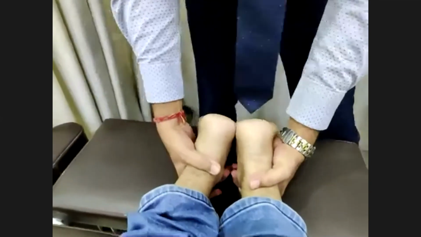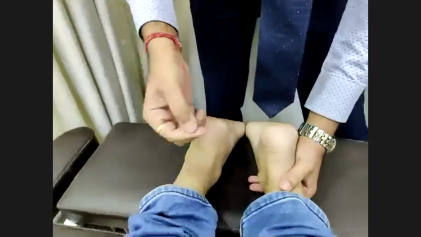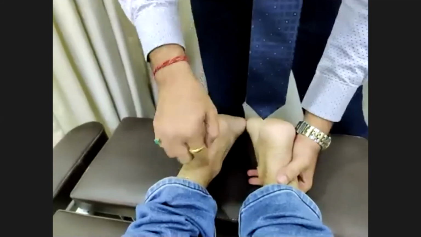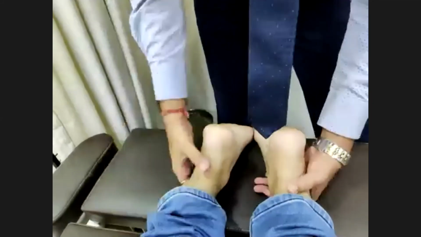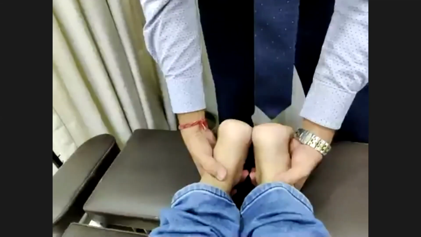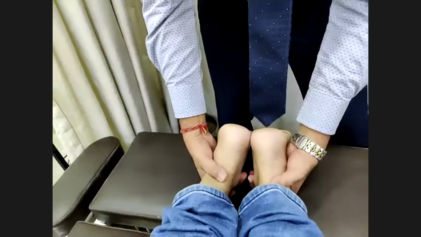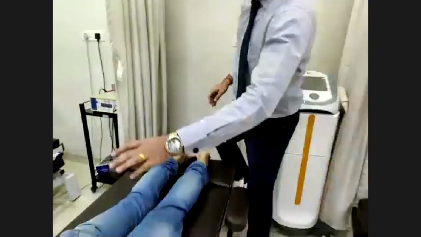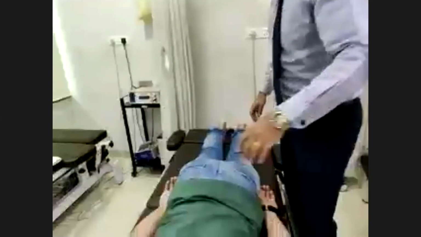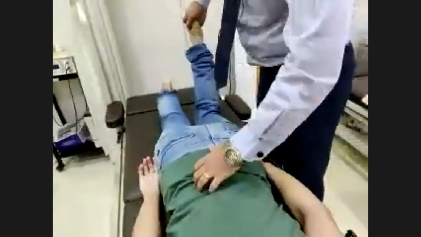Quite some time back, there was this much gap between the two medial malleoli. The right side was upper. Now when I'm checking, these are completely balanced. That means the posture is corrected, but still I'm going to confirm it with applied kinesiology.